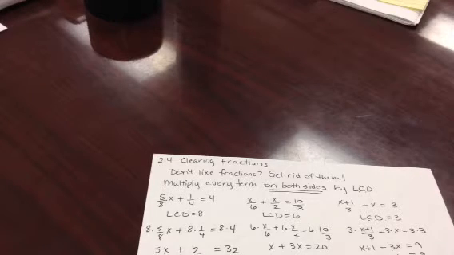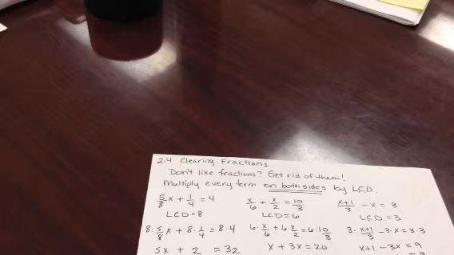When we're solving our equations and we find that we have some with fractions, often people are afraid of them, and so I want to show you an easy trick to get rid of them. You simply multiply every term on both sides of the equal sign by the least common denominator.